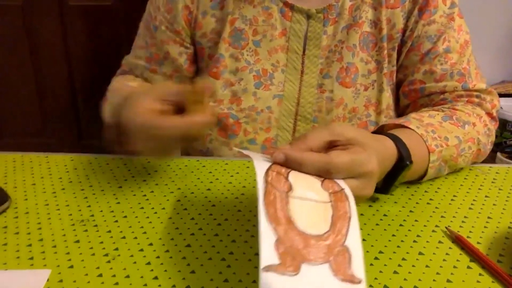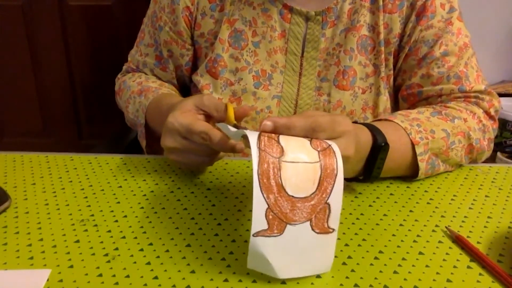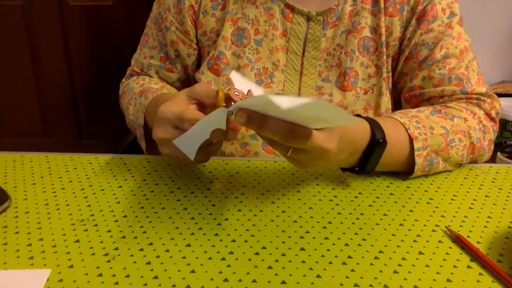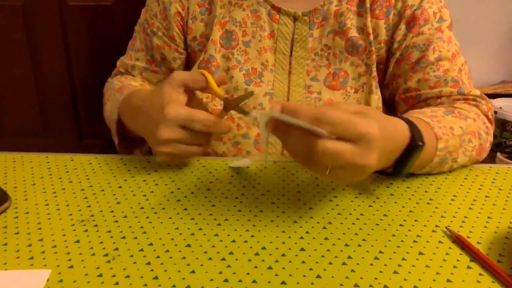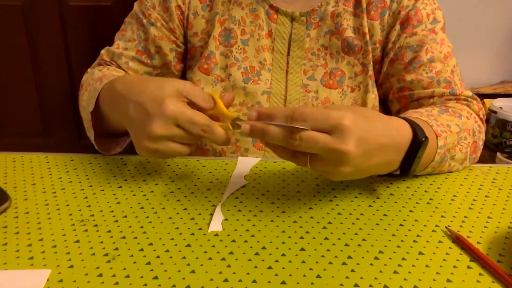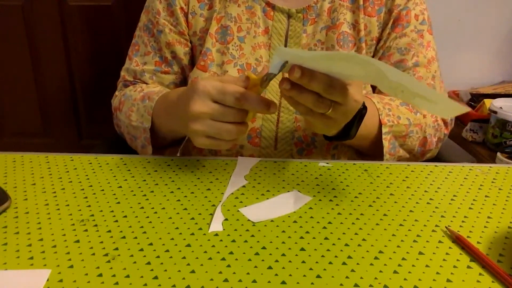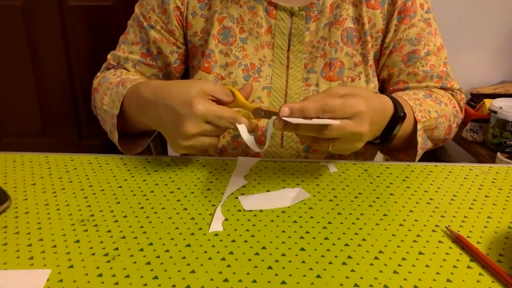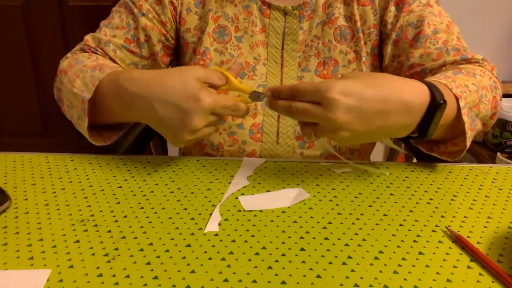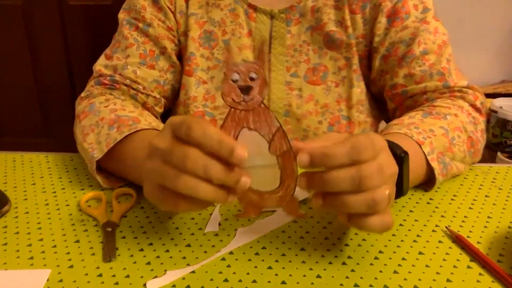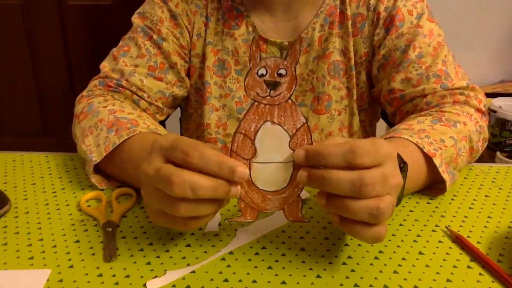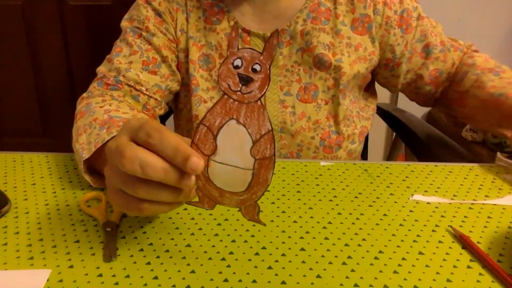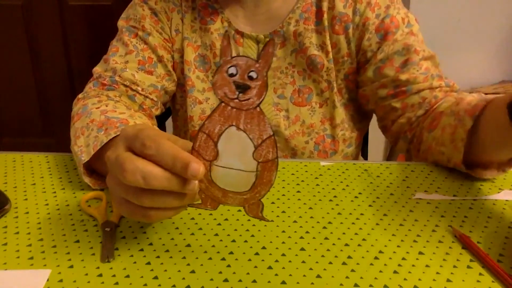We will now cut it along the outline carefully. We will cut out the kangaroo along the outlines like this. And now comes the next part of how to make it hop.